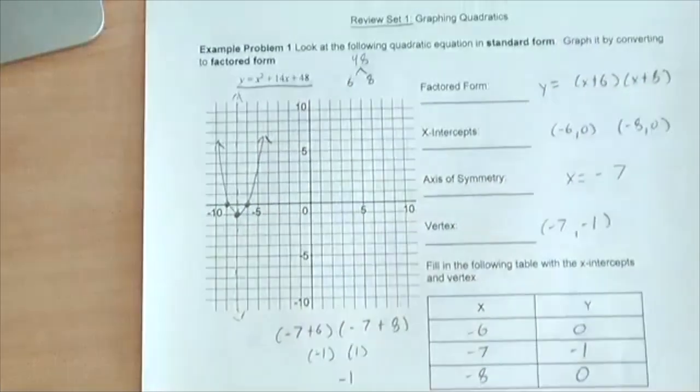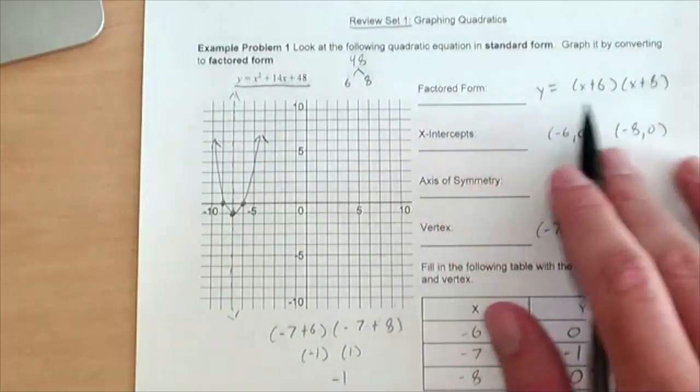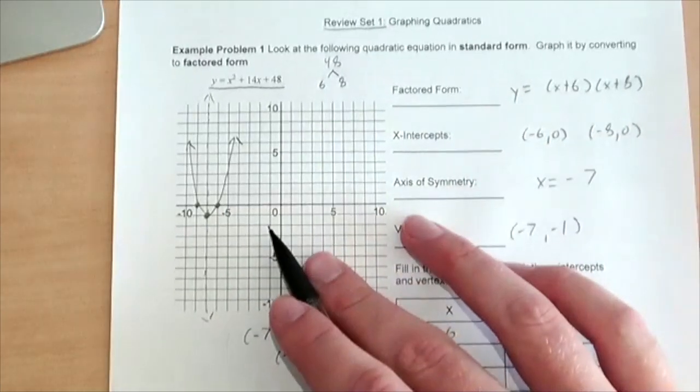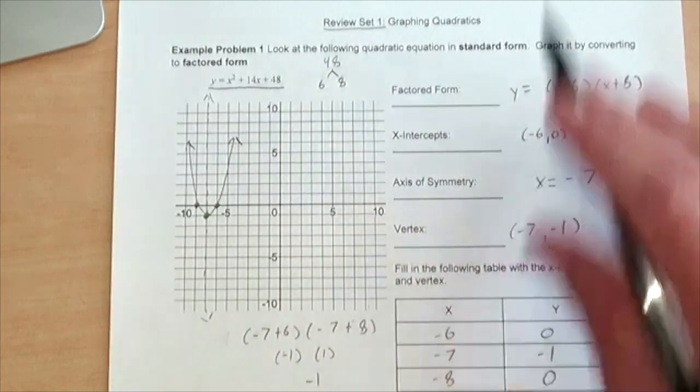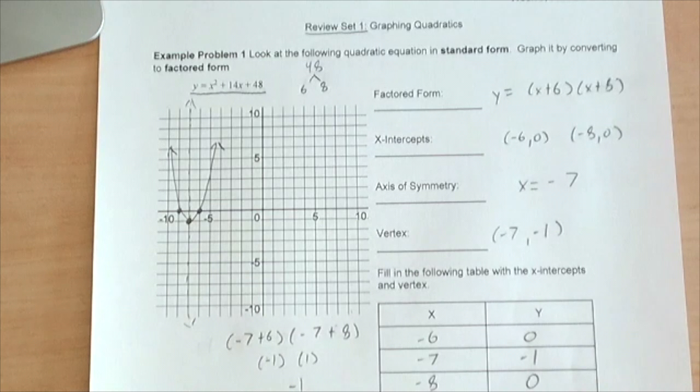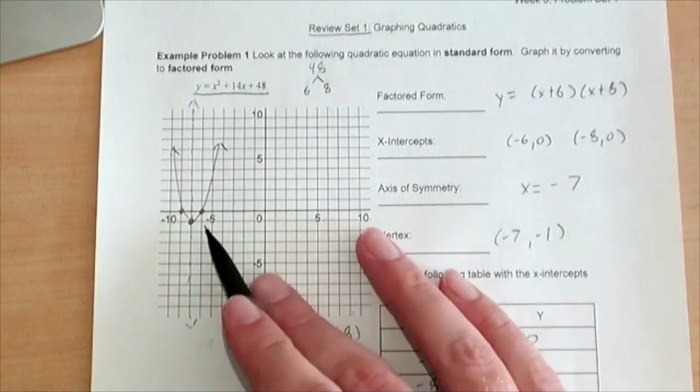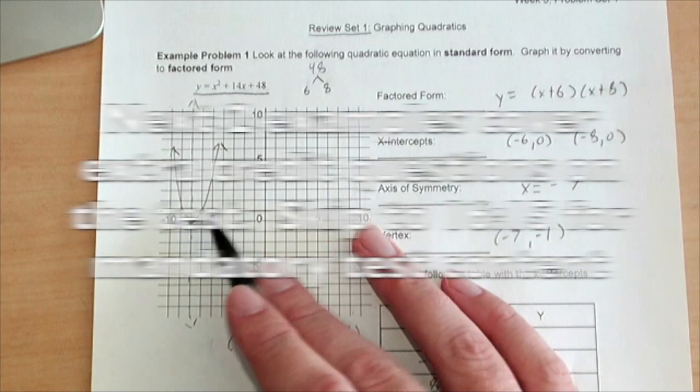So again, that's why we like to factor. Graphing in the factored form is insanely easy. So yeah, that's the easiest it could be. We're now going to talk about example 2, which is also factoring. And what can be trickier is figuring out the vertex in a non-perfect example.